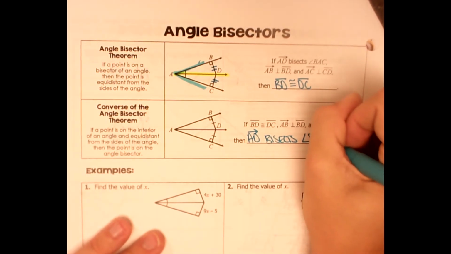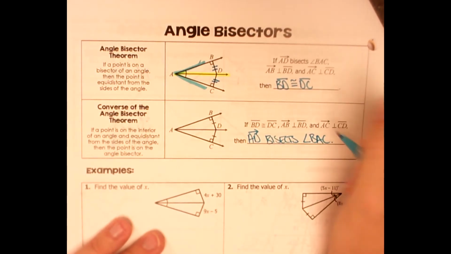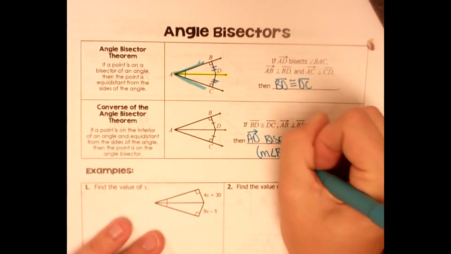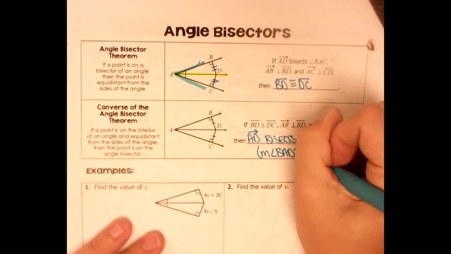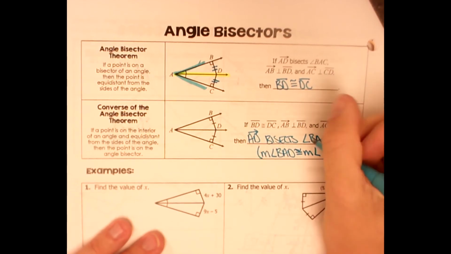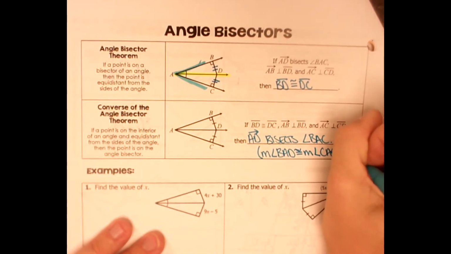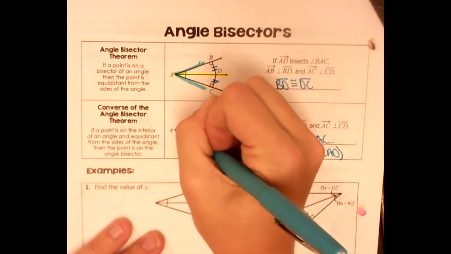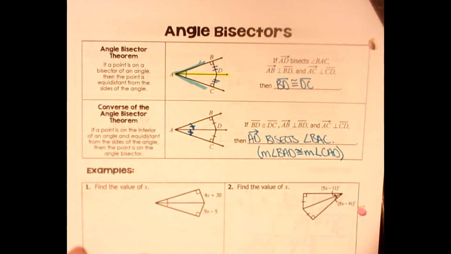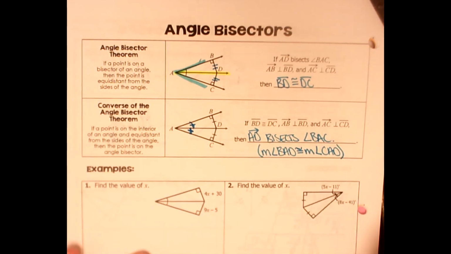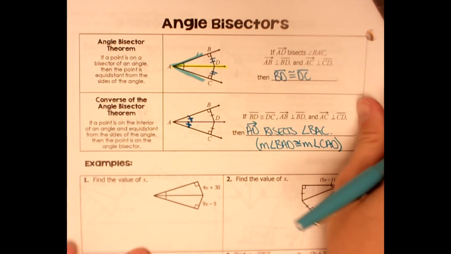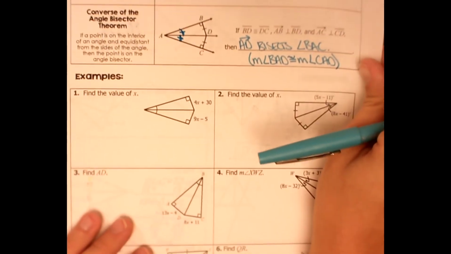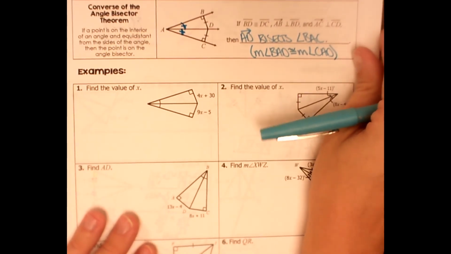angle BAC, which means that the measure of angle BAD is congruent to the measure of angle CAD. That means that this angle is congruent to that angle. It's a lot of information. But let's look at a couple practice problems because it all boils down to a couple simple things. We're going to do 1 and 4 again.